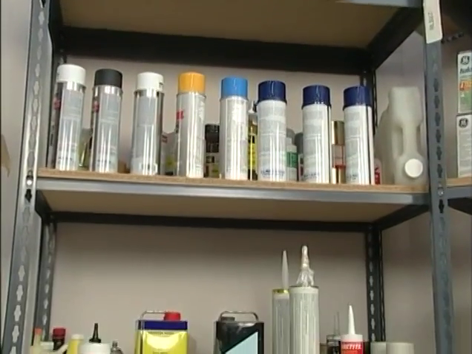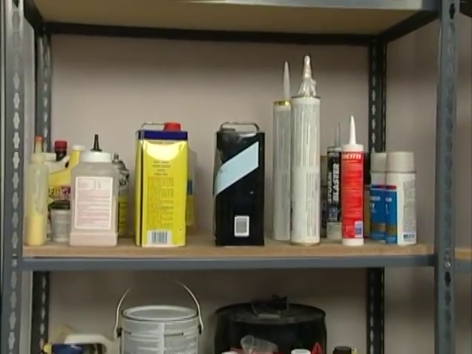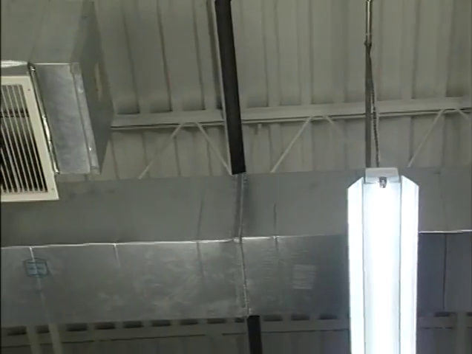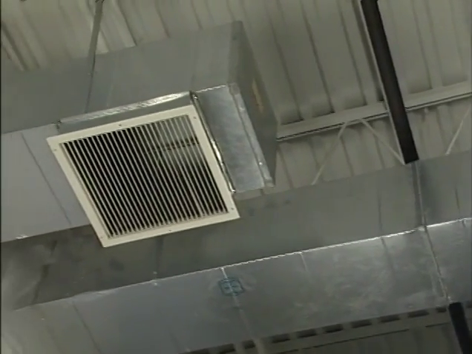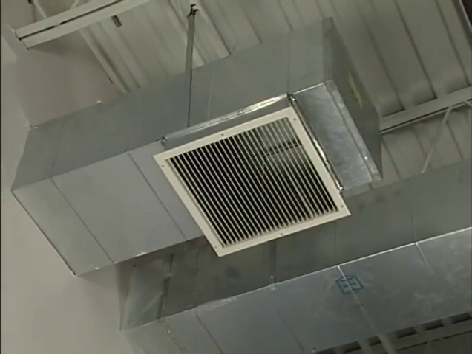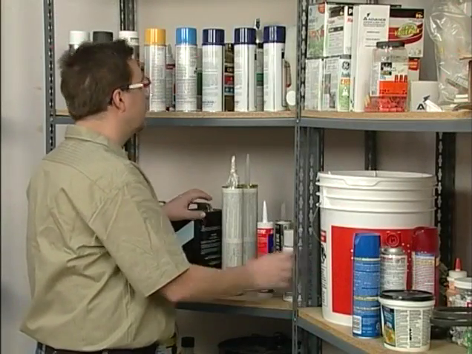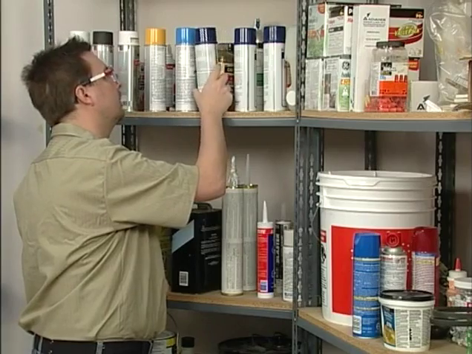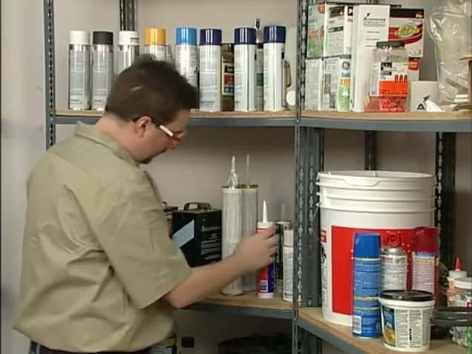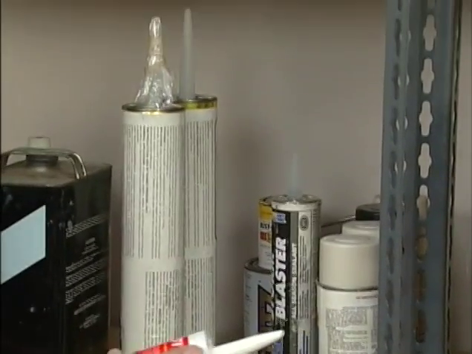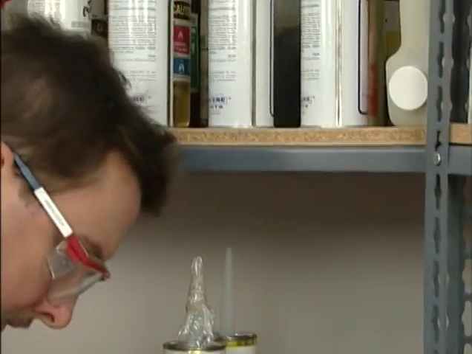How you store a chemical can also affect your potential for exposure. For chemicals that may emit hazardous vapors or fumes, ventilation is very important. Other chemicals may be sensitive to temperature or humidity, so make sure the environment is appropriate for the materials you're storing. And it should never be difficult to identify the chemicals you're looking for.